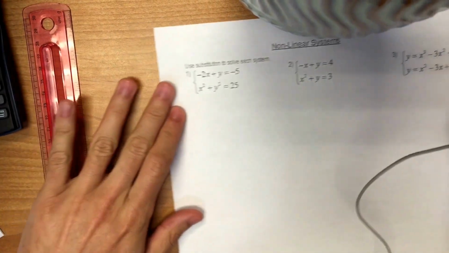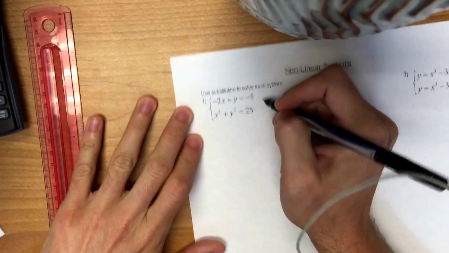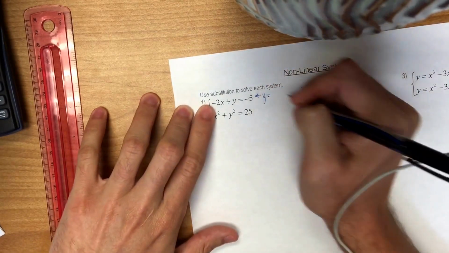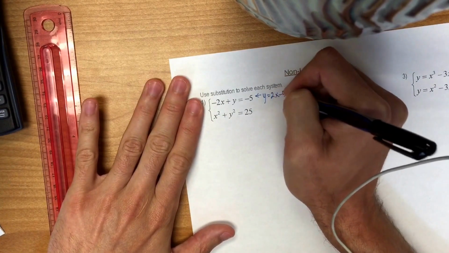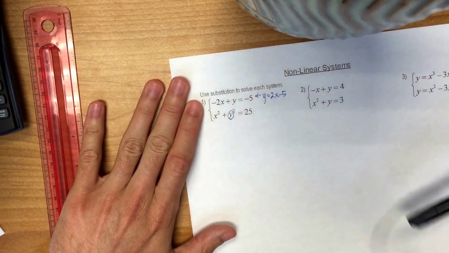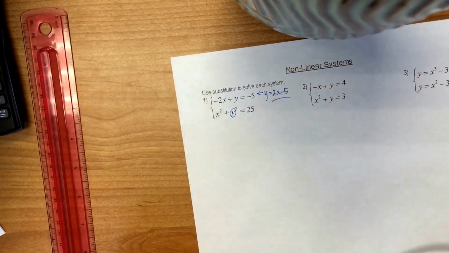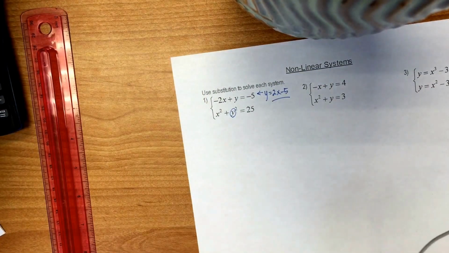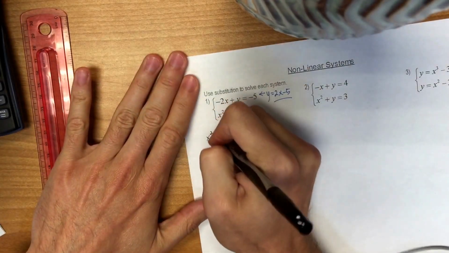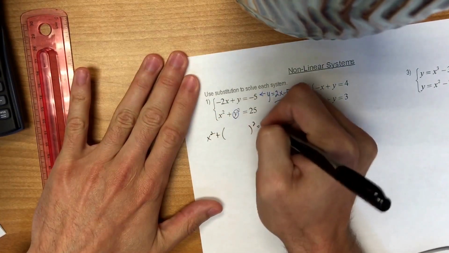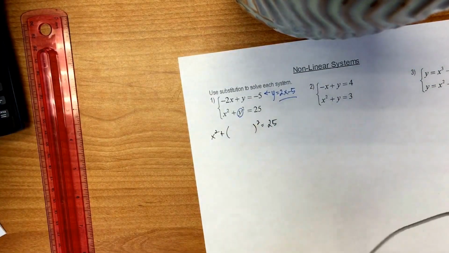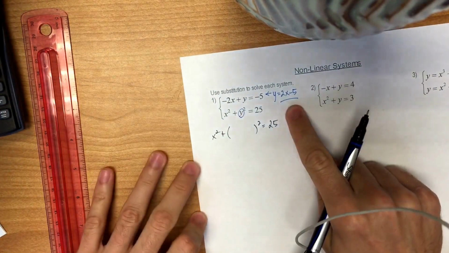First things first. If I solve this equation here for y, I would add 2x to both sides. That means in this bottom equation, that y is going to get replaced with this stuff. So what I'm going to do is rewrite the equation with that taken into account. So in that space that I left, we're going to put this 2x minus 5.